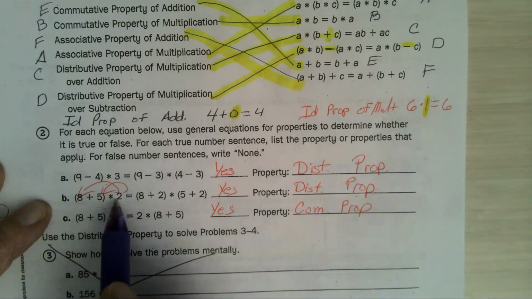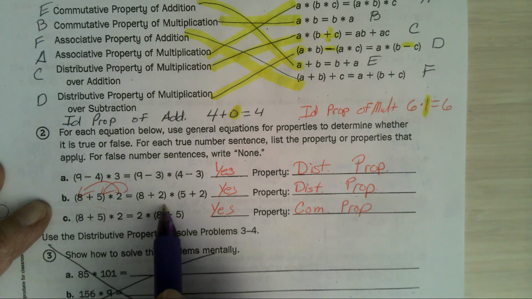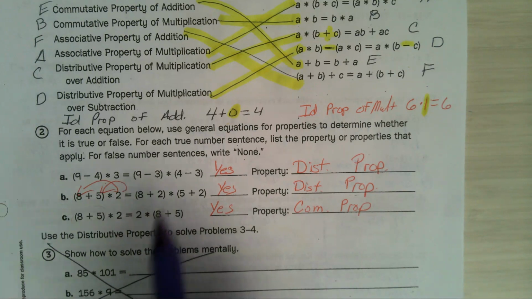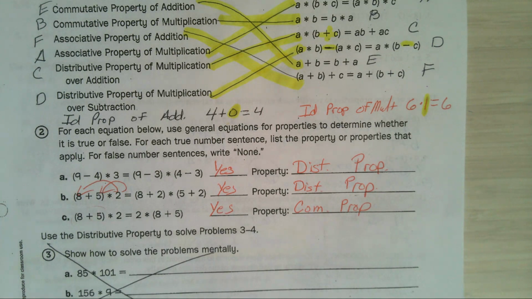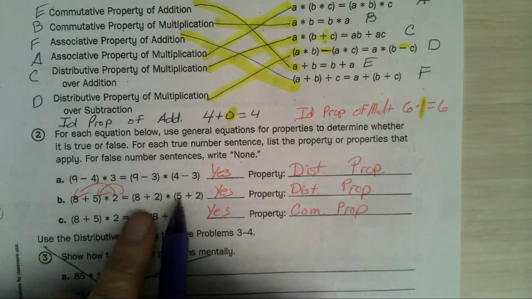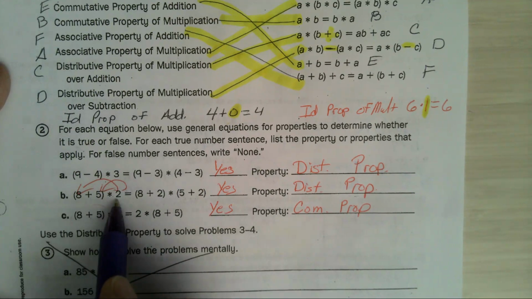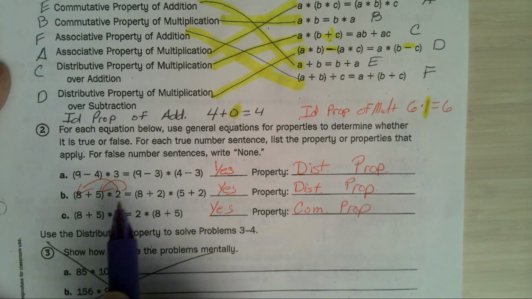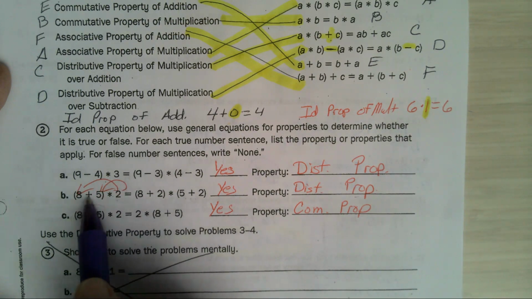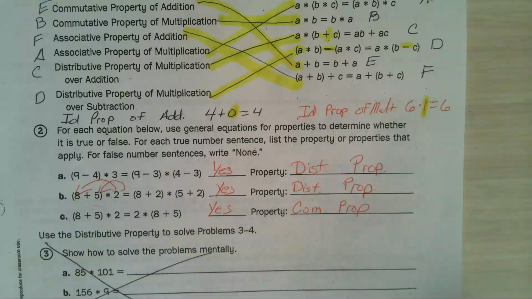Because 2 times 8. Oh, no. I didn't catch this with the other. Is that one? They've got this part wrong, don't they? 2 times 8 plus 2 times 5. So that one is not true.